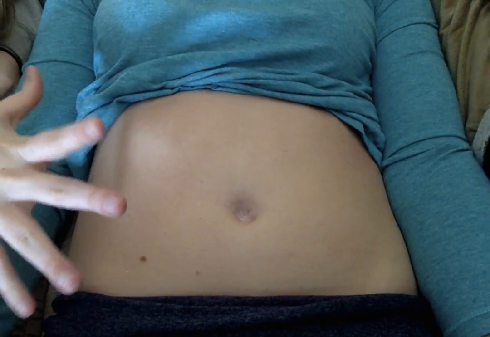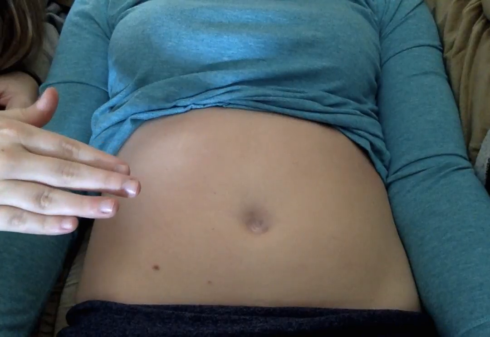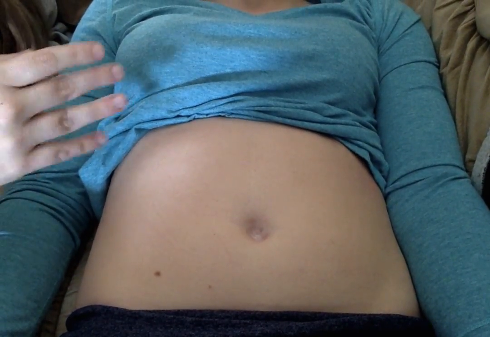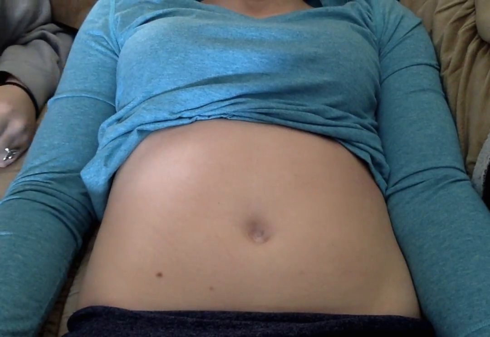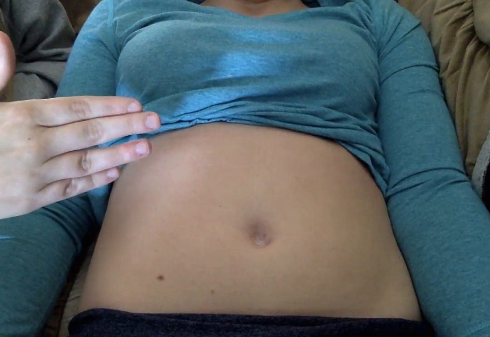You want to take a look for any ascites, which can be some abdominal distension. Does it look like she has a distended bladder? Maybe she needs to go to the bathroom. Is she pregnant? Which she obviously isn't. Check and see if it's symmetrical. Does it look the same on both sides? Hers looks fairly symmetrical.